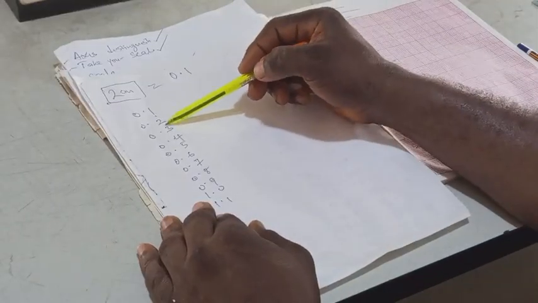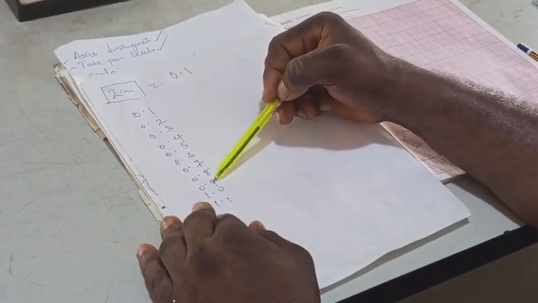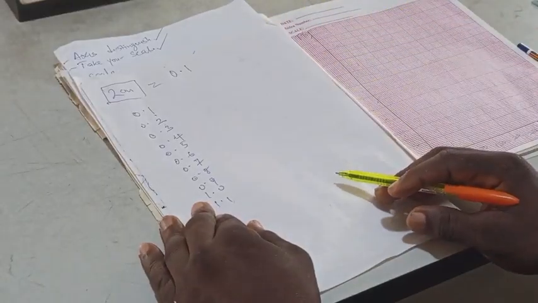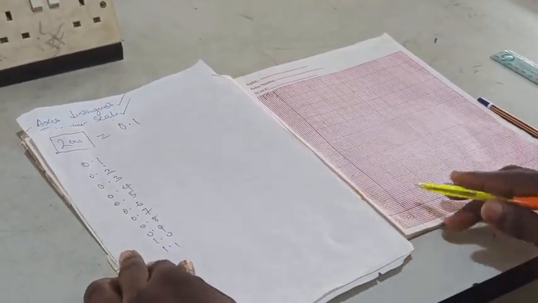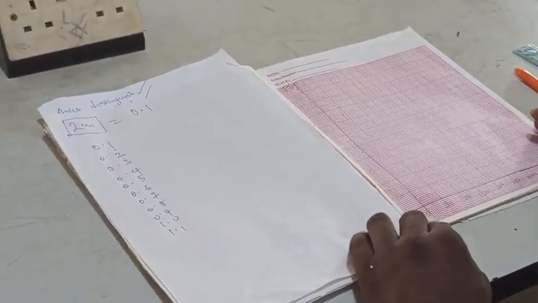We have 11 boxes, 1, 2, 3, 4, 5, 6, 7, 8, 9, 10, 11. So we have to interpret this information now in our square boxes.